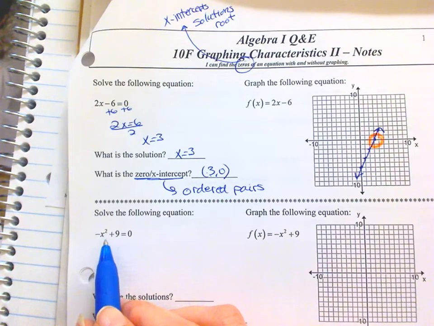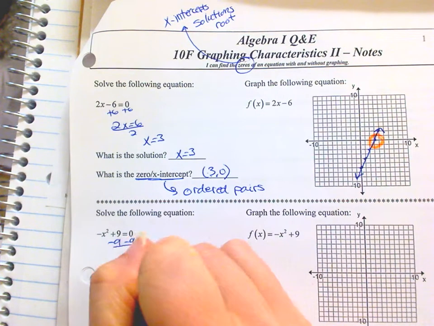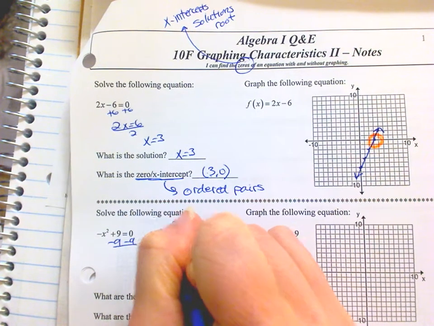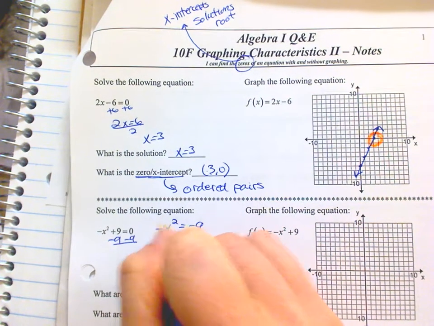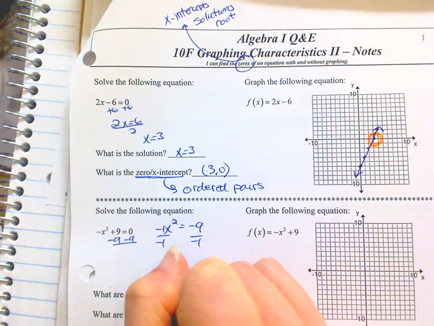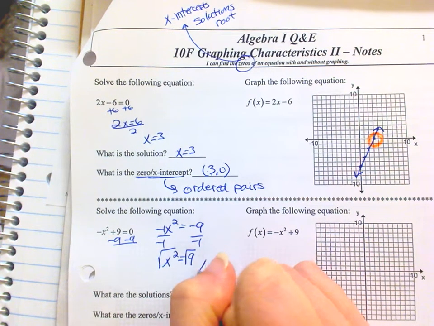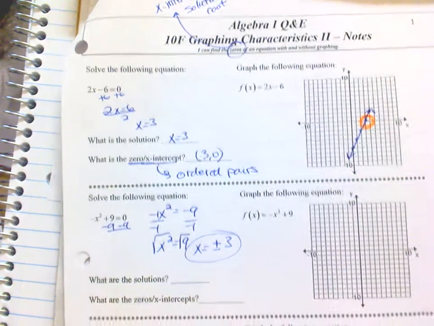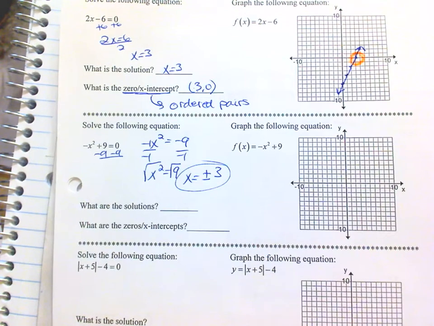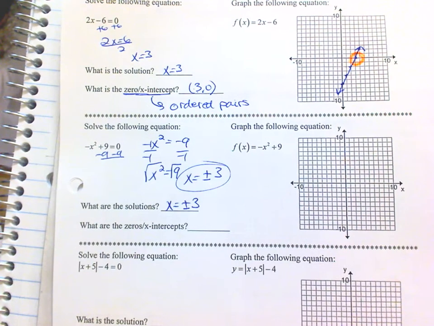This one is an x squared. Hopefully you realize that's going to be a parabola. Subtract 9. You get negative x squared equals negative 9. This is like a negative 1. So divide by negative 1. X squared equals 9. Square root both sides. You get x equals plus and negative 3. So when it says, what are the solutions? X equals positive and negative 3.